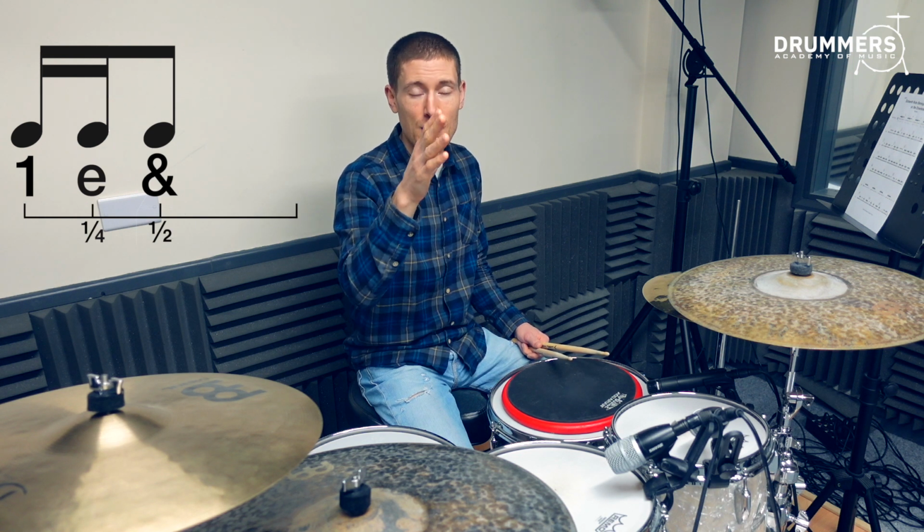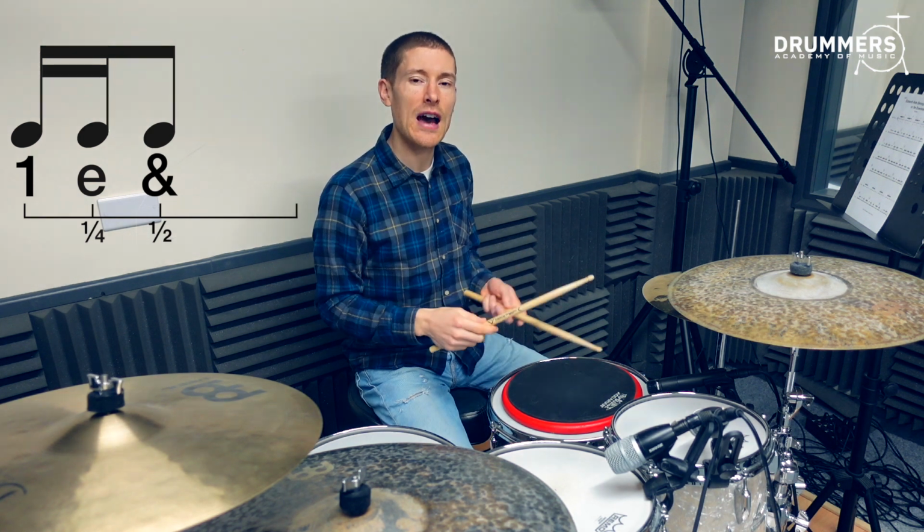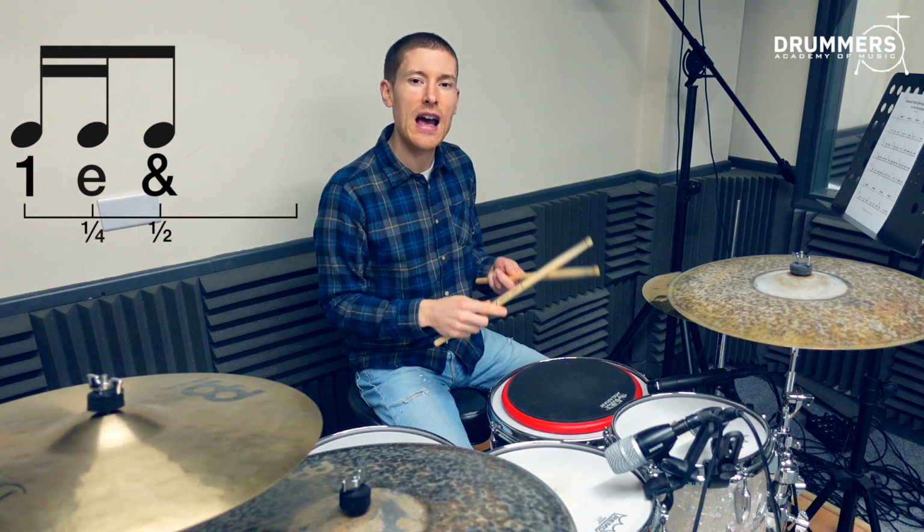So when we play 2 16th notes on the downbeat and an 8th note on the upbeat, we've got the rhythm 1 e and. We hit the downbeat with the first 16th note, the quarter point of the beat with the second 16th note, and then the midpoint of the beat with the 8th note. So against the pulse, we count 1 e and, 2 e and, 3 e and, 4 e and.